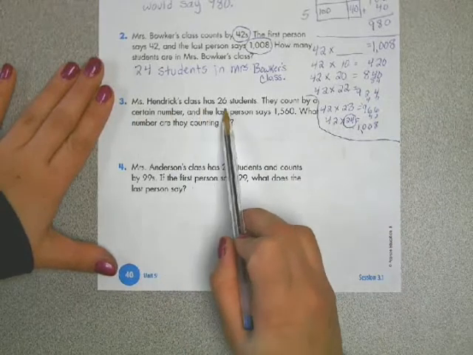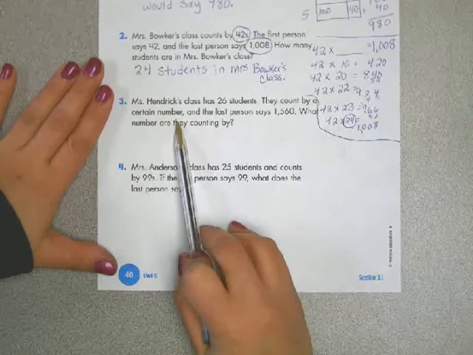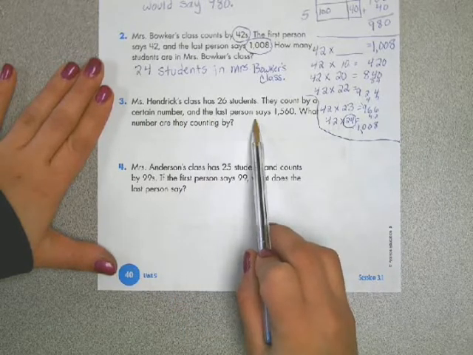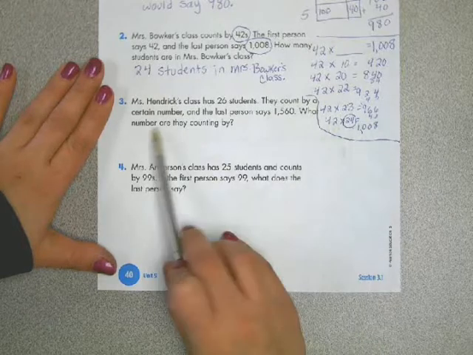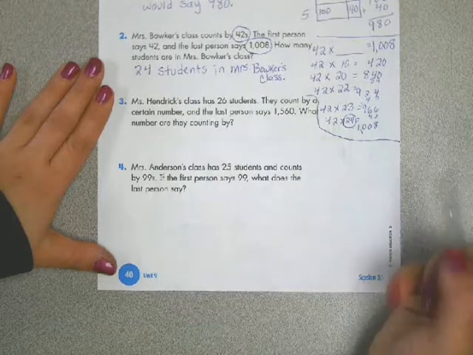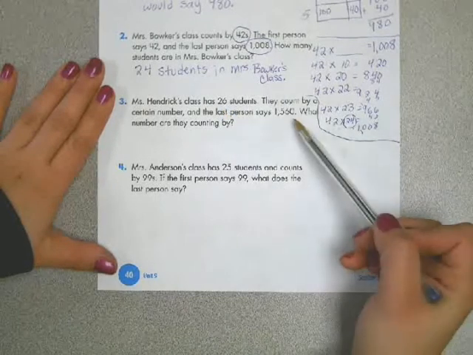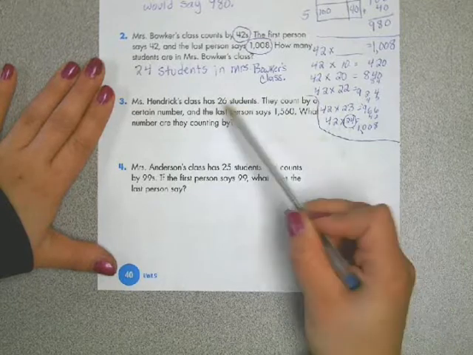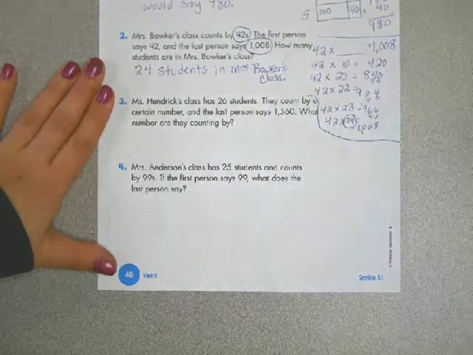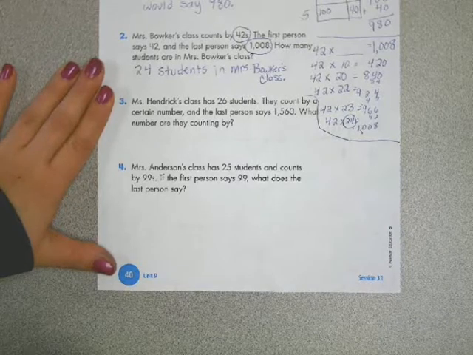Okay. On to number 3. Mrs. Hendricks' class has 26 students. They count by a certain number, and the last person says 1,560. What number are they counting by? Well, it's telling me how many students and the number that they're ending with. So this is going to be another division problem.